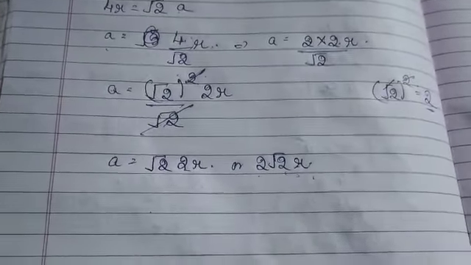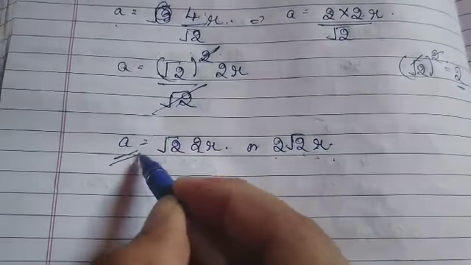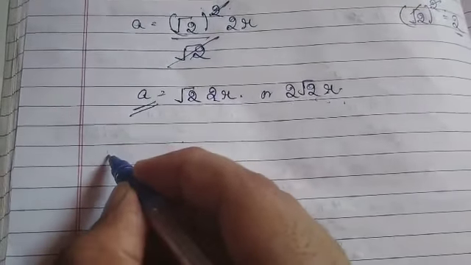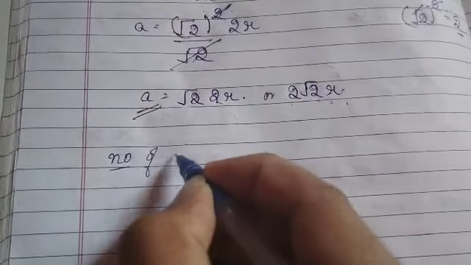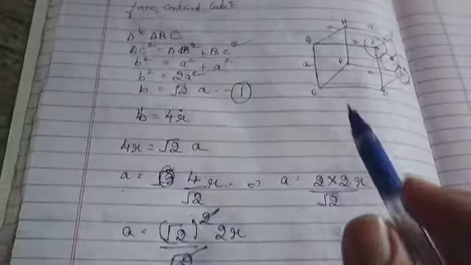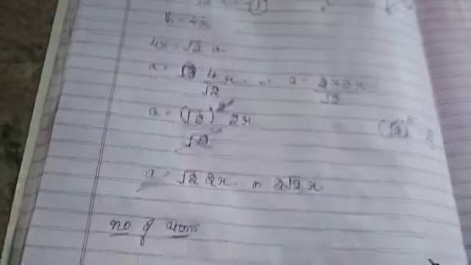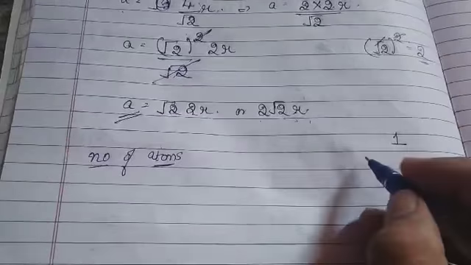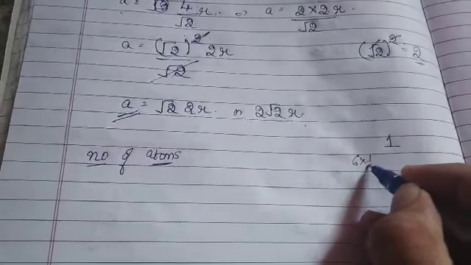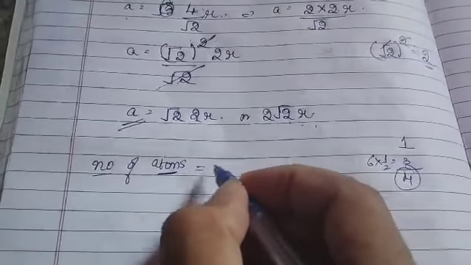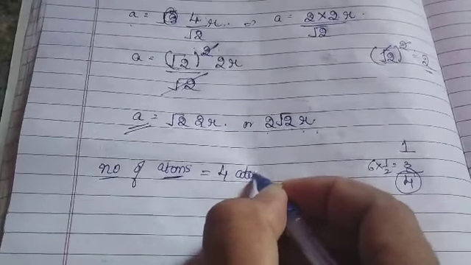Is that clear? So once you have got the value of a, now let us go with the packing efficiency. What do we want in packing efficiency? The number of atoms in that unit cell. So what is the number of atoms in our face-centered cubic? We have calculated: from the 8 corners we will get 1 atom, and from the 6 faces 6 into 1 by 2, that is equal to 3. Overall you will get 4 atoms. So the number of atoms is 4.